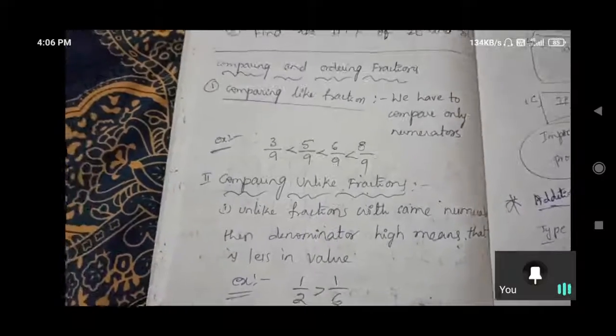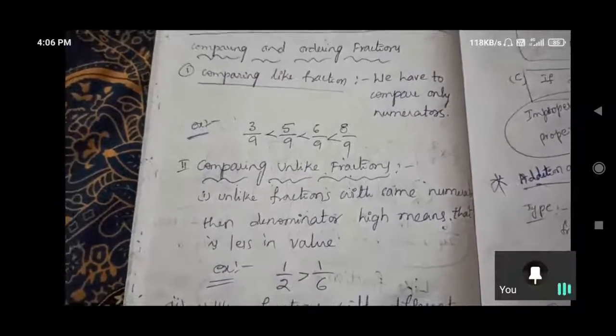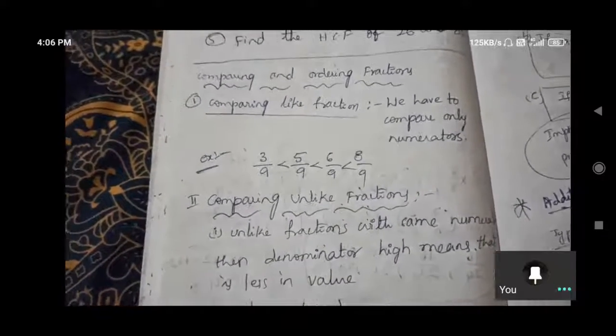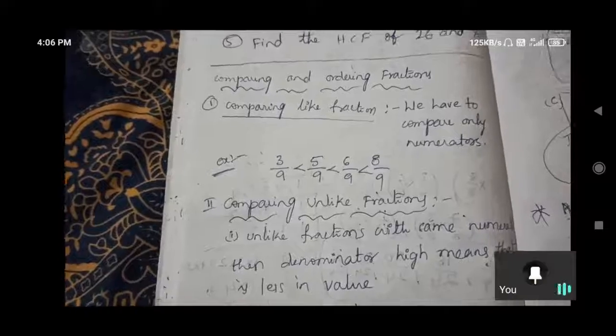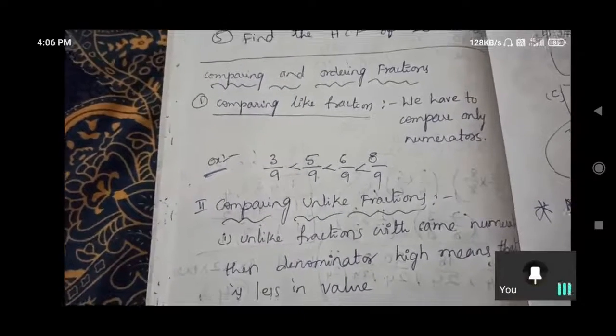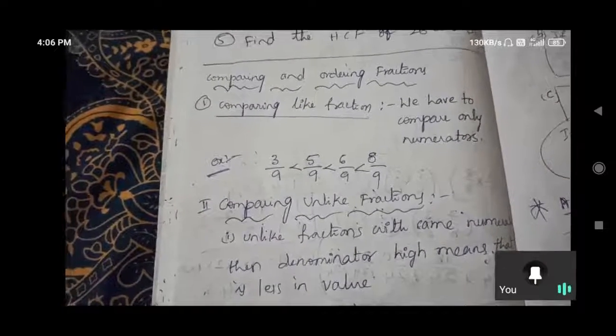The remaining two exercises from the fractions we'll understand now. So comparing like fractions. Comparing and ordering is the topic we are going to see now. Comparing means which fraction is bigger and which fraction is lesser. How can we decide?